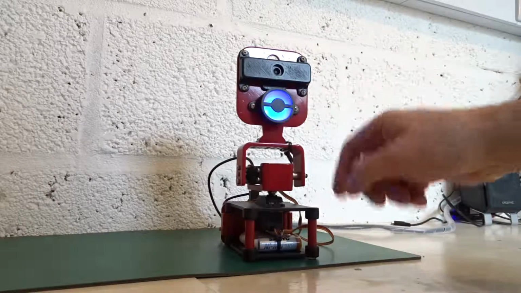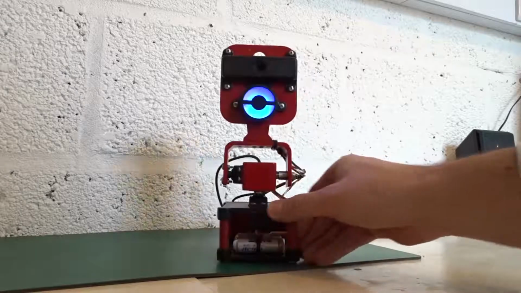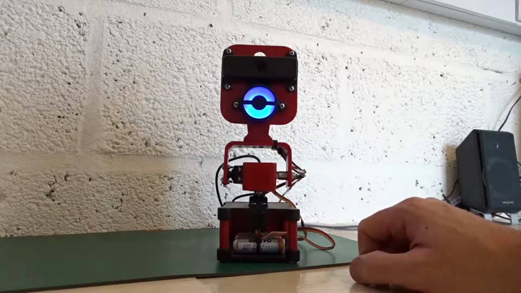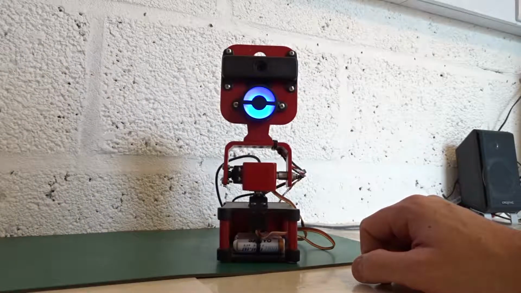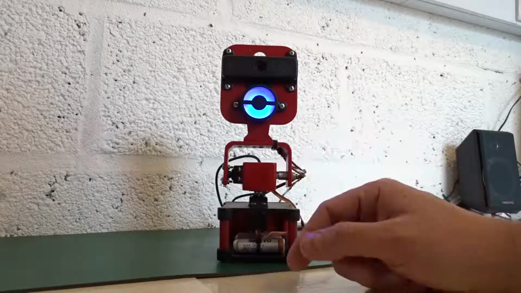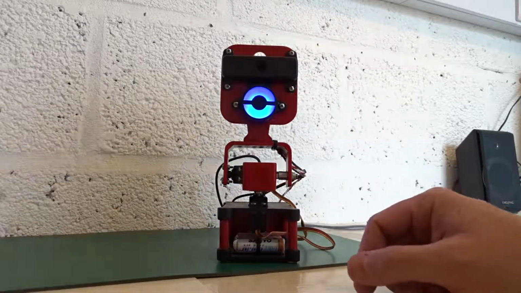So I've interfaced the accelerometer unit to the Arduino Nano, and I'm using the library from Jeff Roberg. I'll put a link in the description to this. It's very useful. It allows you just to grab the roll, pitch and yaw values straight from the unit and use them in your code.